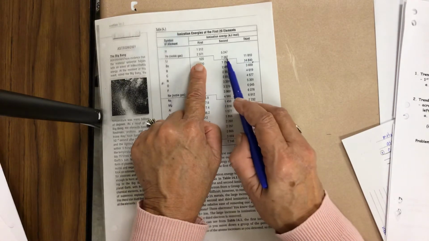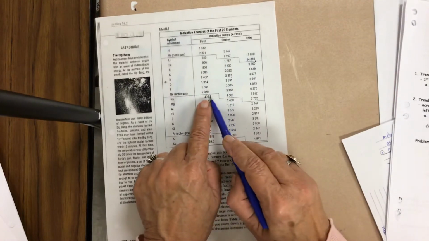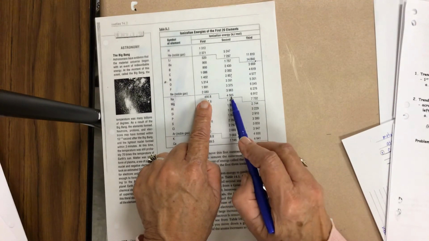Because that second electron would be from an inner level that is full. For sodium, same thing. After the first electron, for the second, it would take a great deal more energy.